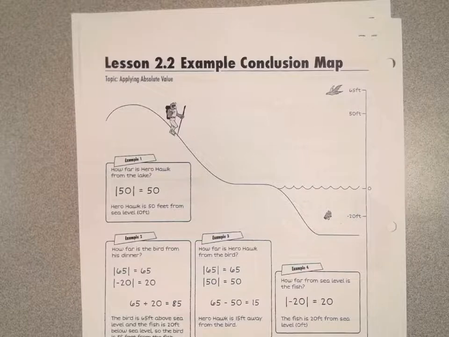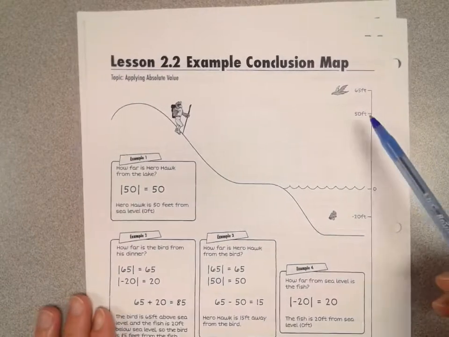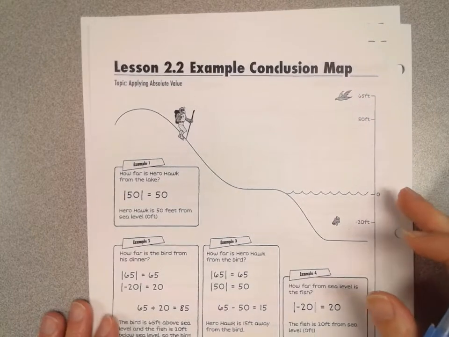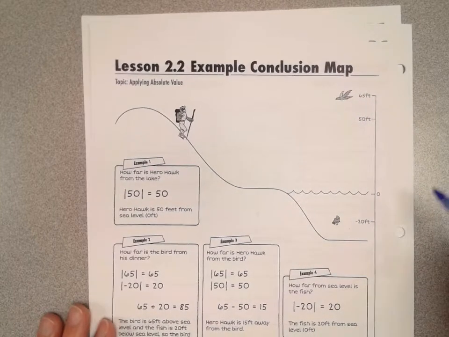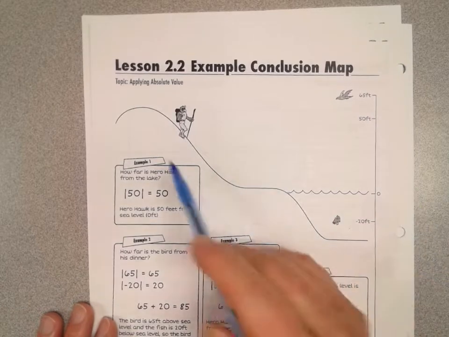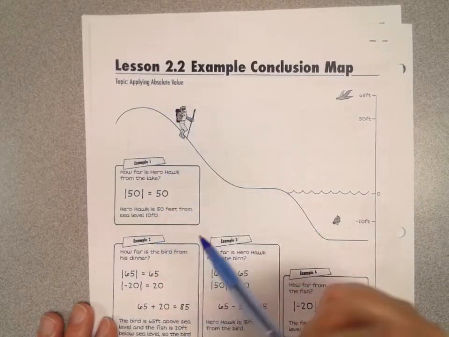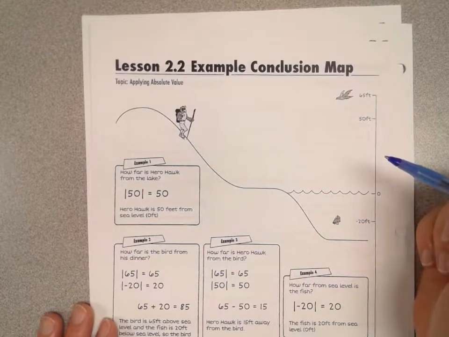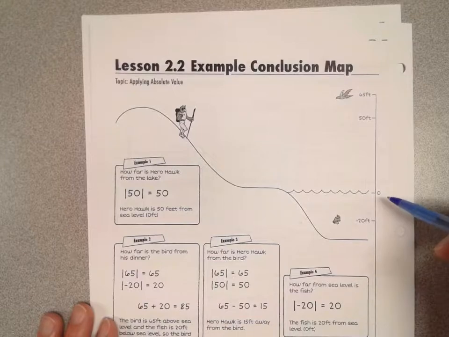In Unit 2, we've been talking about negative numbers on the number line, and that also includes absolute value. If you notice, we have an example conclusion map that the 6th grade math teachers developed to help explain a really challenging word problem that you're going to encounter during this unit, where we have to apply absolute value. Just a quick reminder, absolute value is really talking about a distance from zero, or in this case, maybe from sea level.